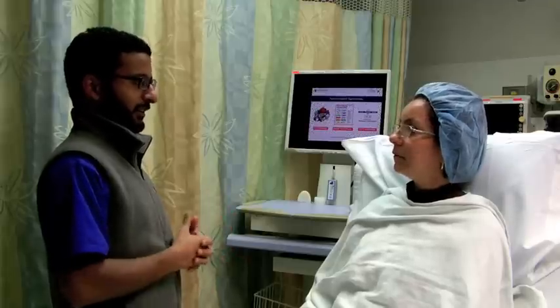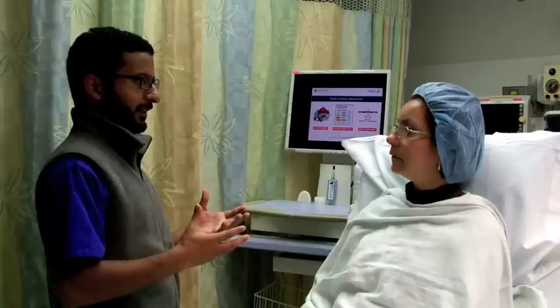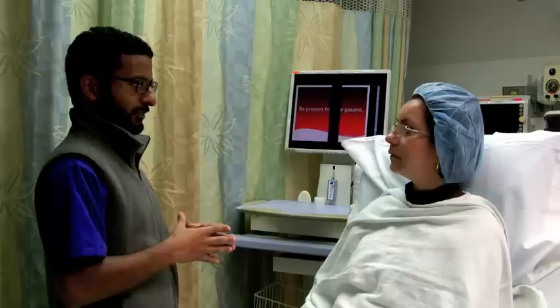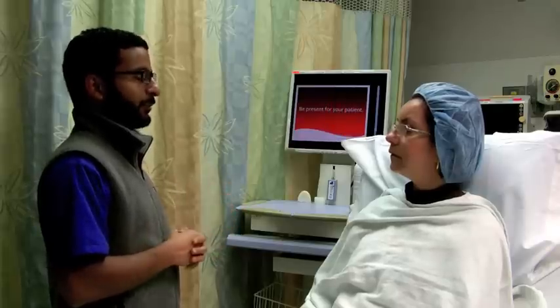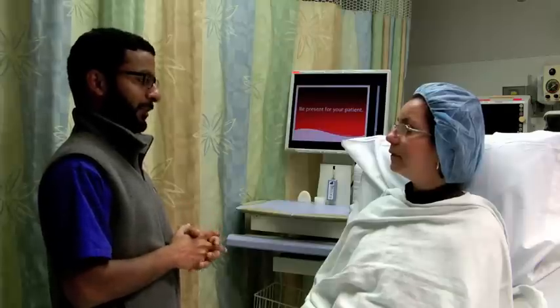This procedure is very safe. We do it all the time as anesthesiologists. The most common side effect is that you may develop a headache 1 to 2 days after the procedure. It's a special type of headache, and we're going to be monitoring you for that. If it occurs, we'll be able to take care of you, okay?